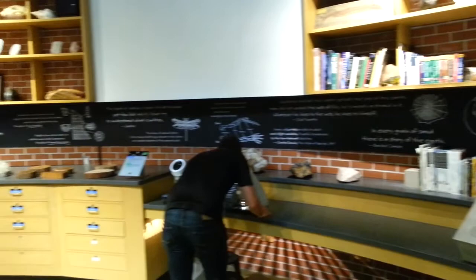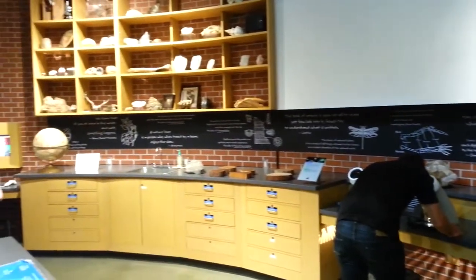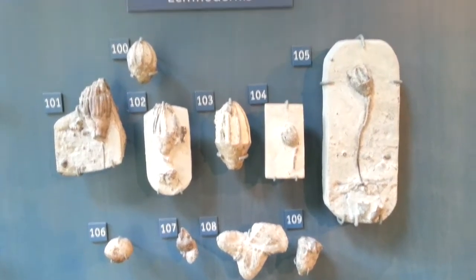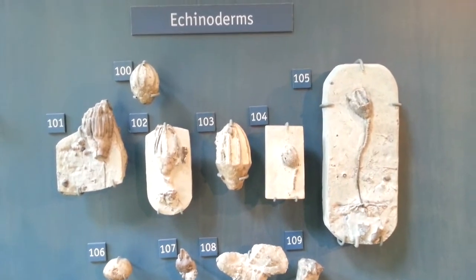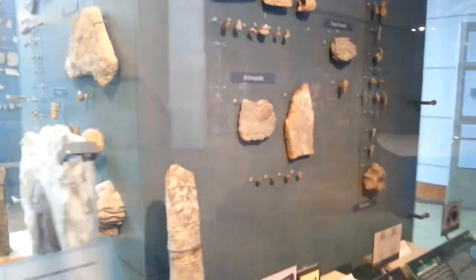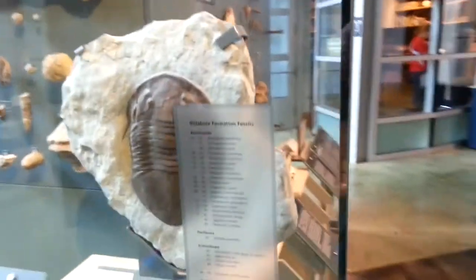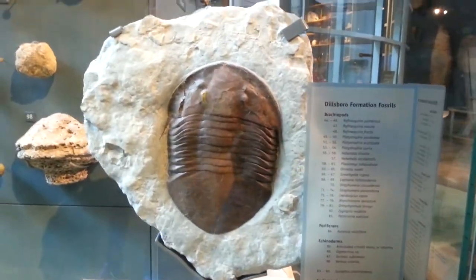Another way we can look at fossils is a specific type. For example, arthropods. These are invertebrate animals that have a segmented body, jointed appendages, and an exoskeleton. For example, spiders and scorpions are modern examples of arthropods.